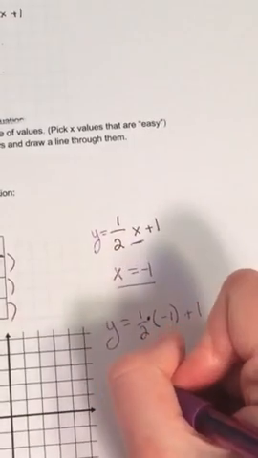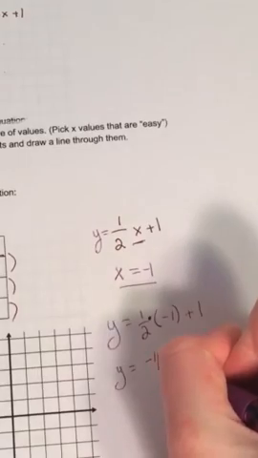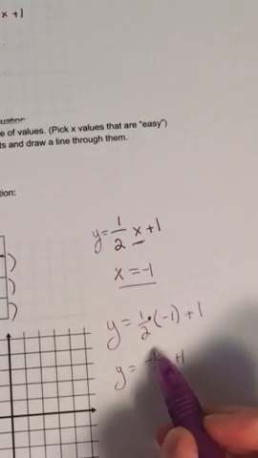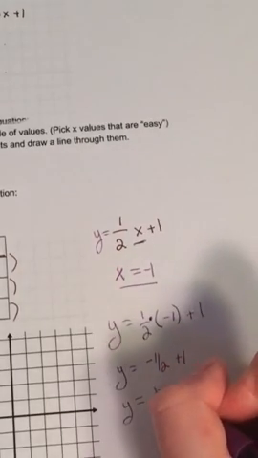Okay. So I get y equals -1 times 1/2 is just -1/2 plus 1. So this is like me taking away a half from 1. So that gives me y equals 1/2.